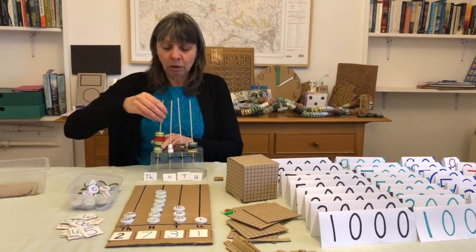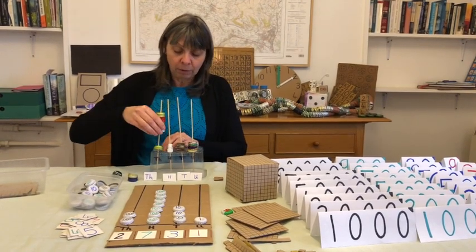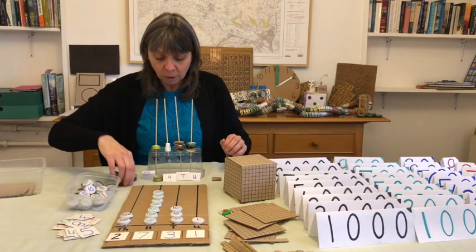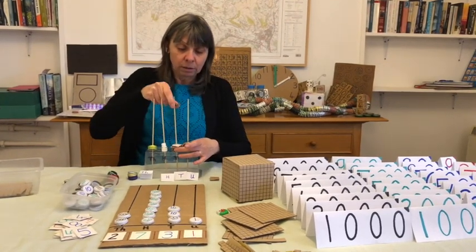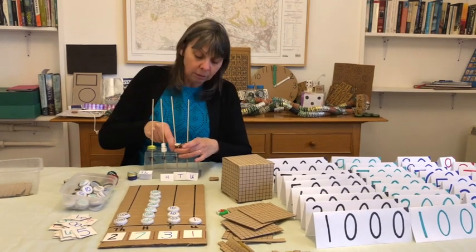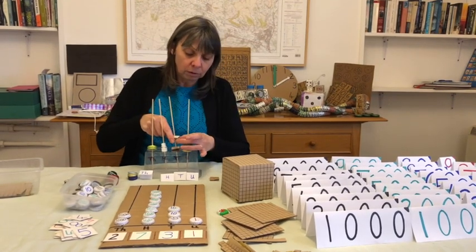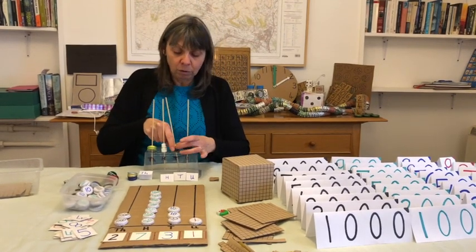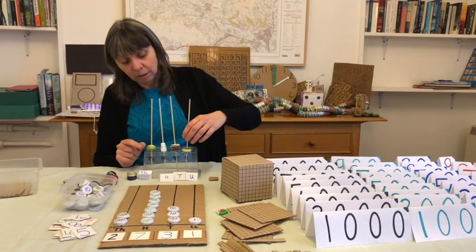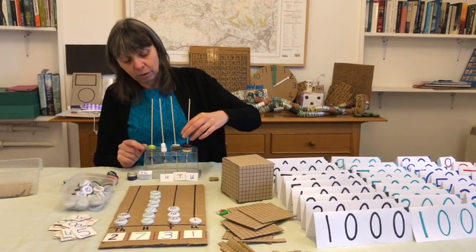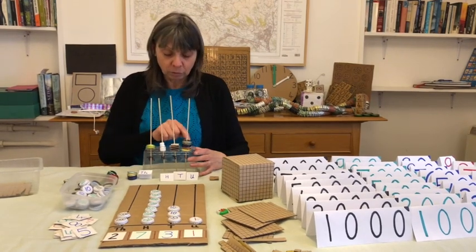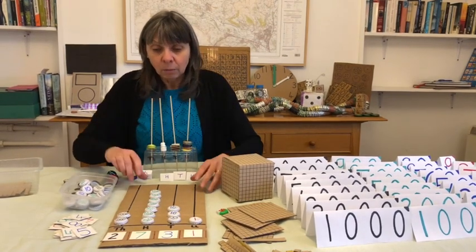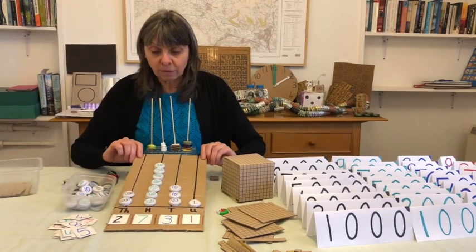So if we take these off, and we say I want to make 1,000, I have 200. Here we've got 1, 2, 3, 4, so 40, 1, 2, 3, 4, 5, 6. So 1,246. With the bottle top abacus, it's very similar.